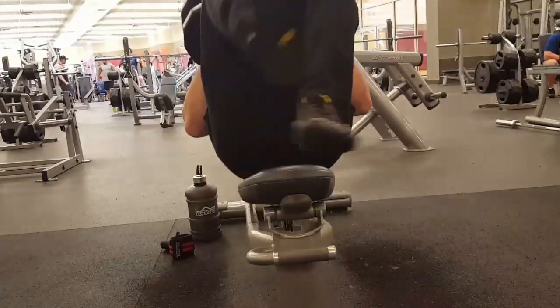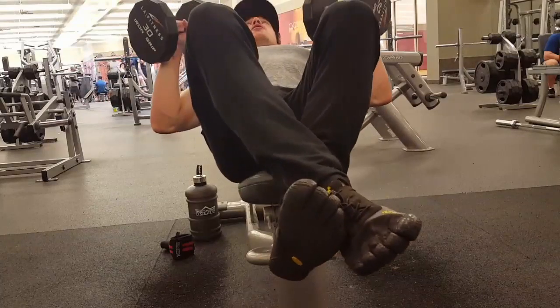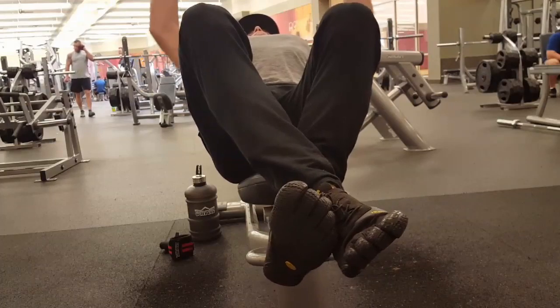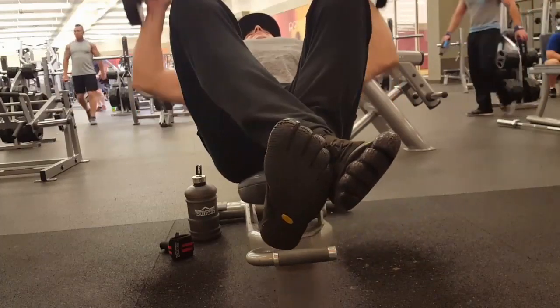And followed by a harder modification where I remove the base of support of my legs to increase the difficulty of maintaining stability and activation of core and stabilizing muscles to keep me on the bench.